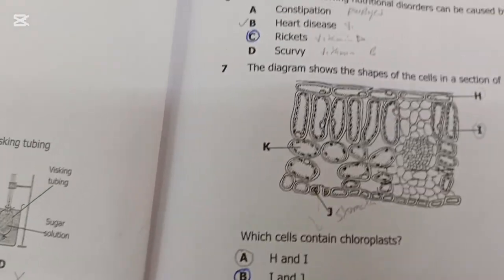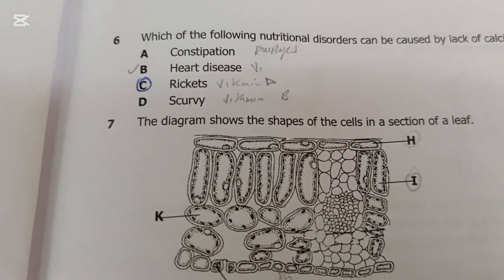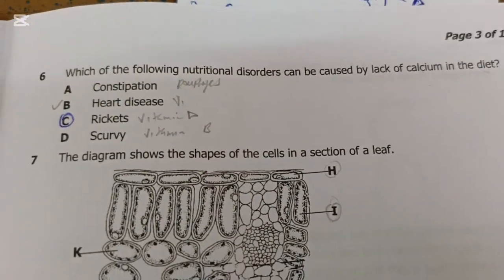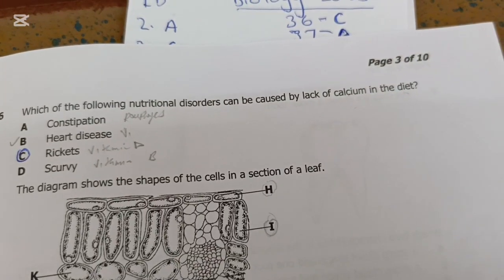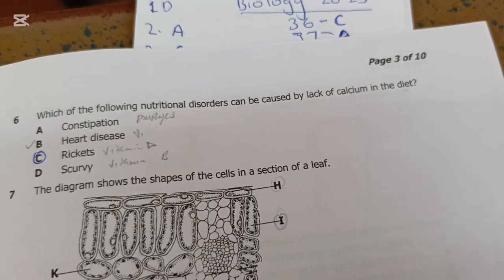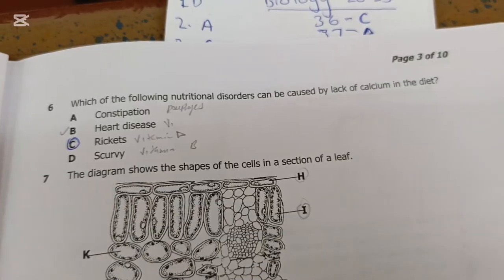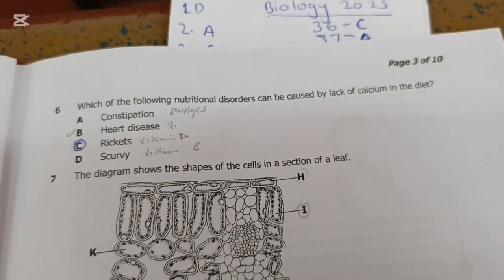So we come to question 6. We read it through together. Which of the following nutritional disorders can be caused by lack of calcium in the diet? So it is rickets, guys. Okay, the answer is C, rickets.